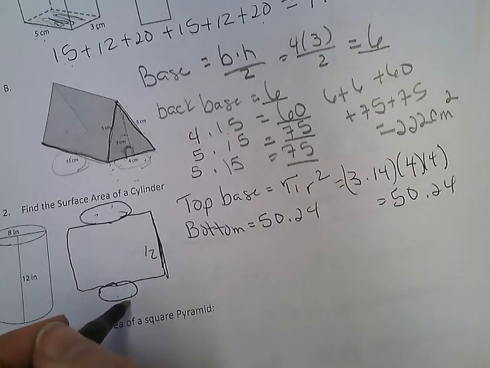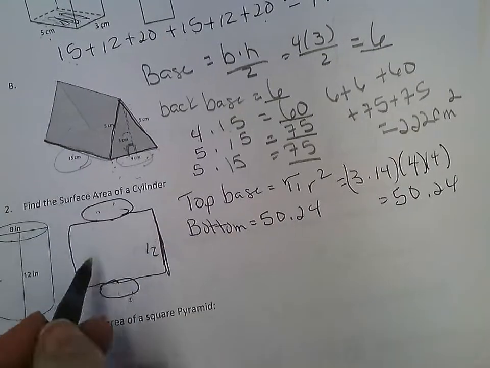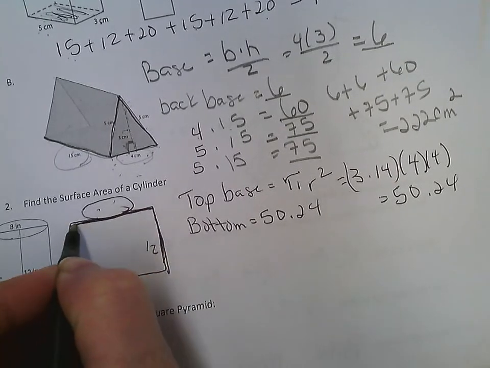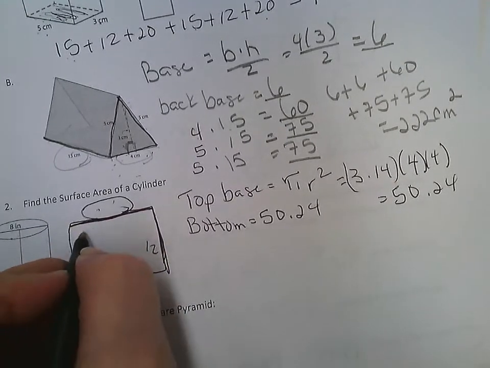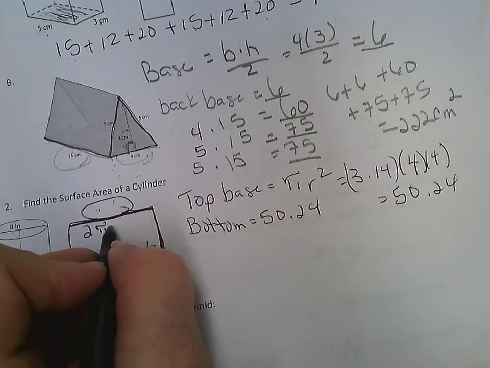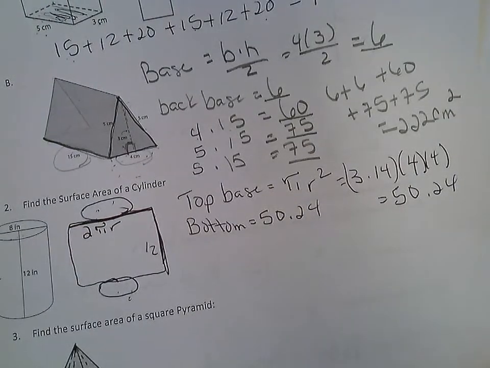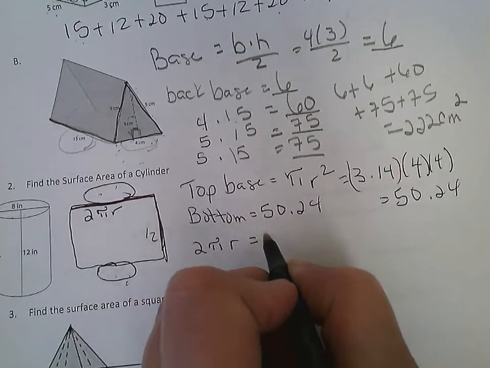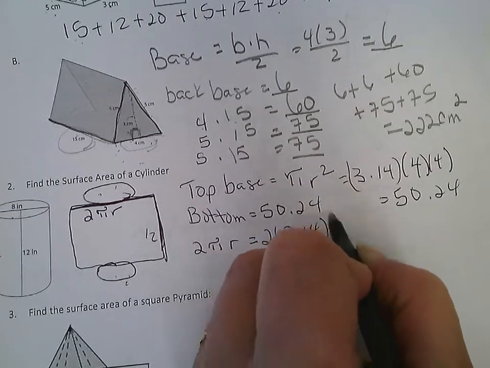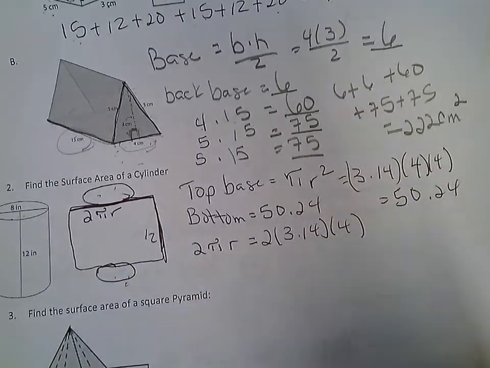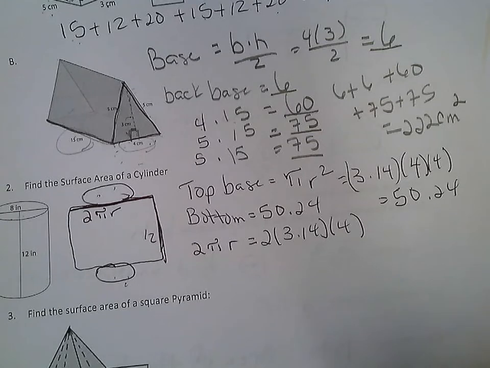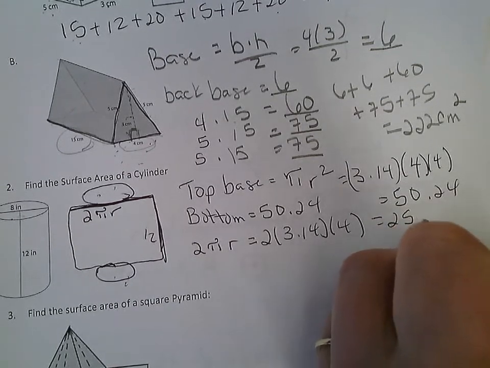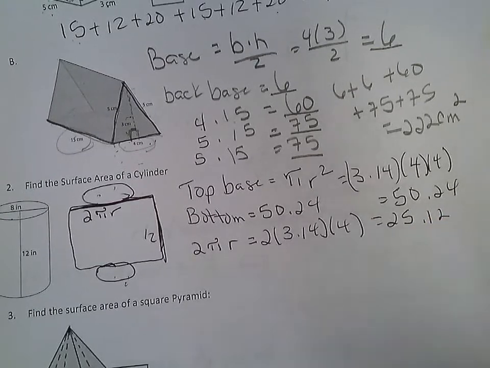They're identical. So the trick on this whole thing is to figure out what is the length of this line right here. Well, that turns out to be 2 pi r. So let's figure that out. 2 pi r is 2 times 3.14 times 4, and that gives us 25.12.